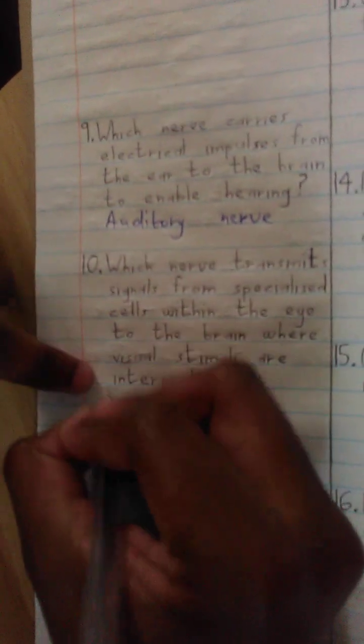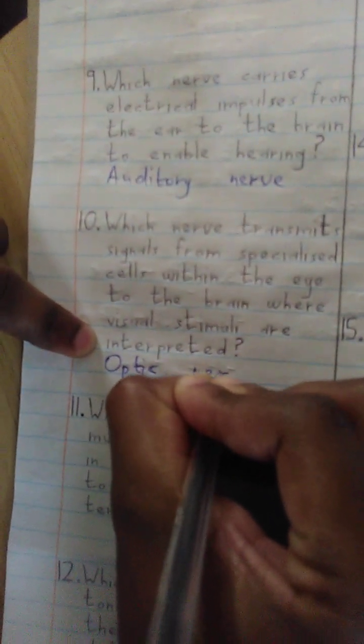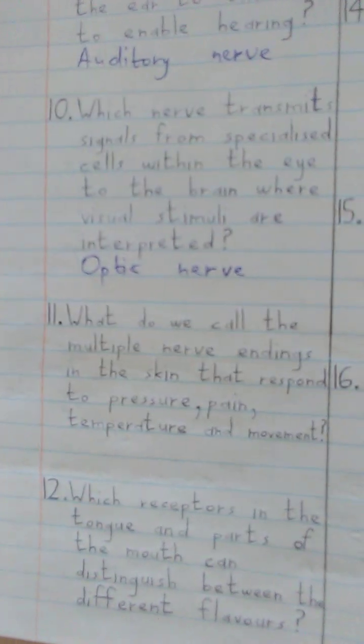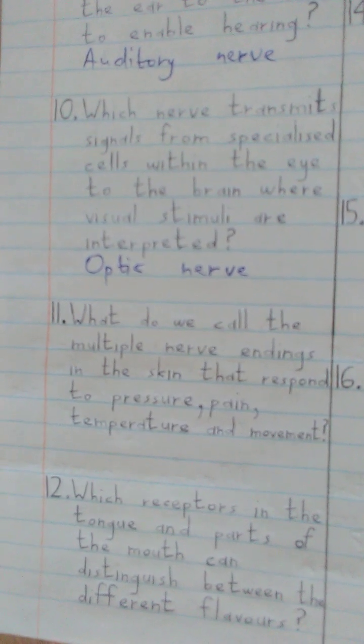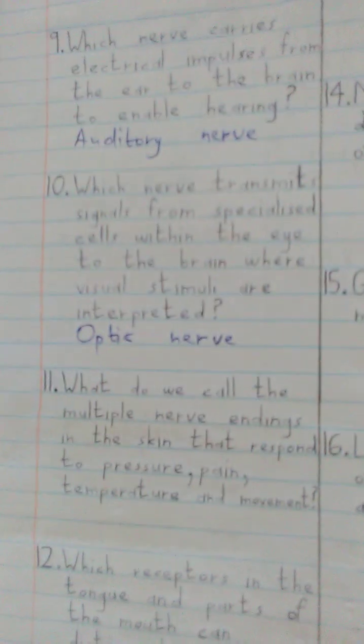This is the optic nerve. So the optic nerve, eye, right? And then the auditory nerve, hearing.